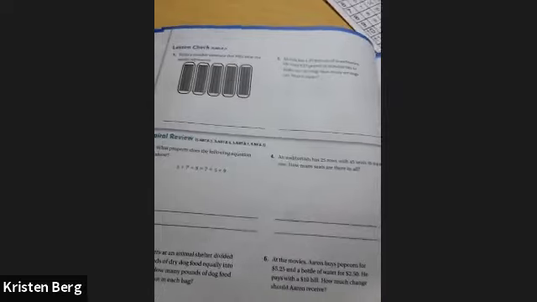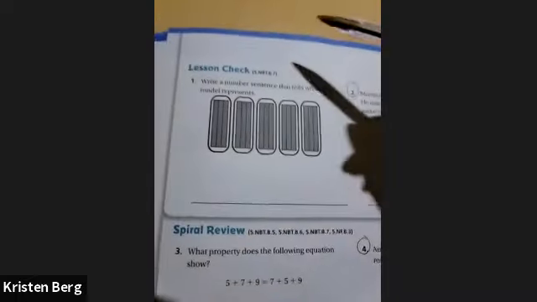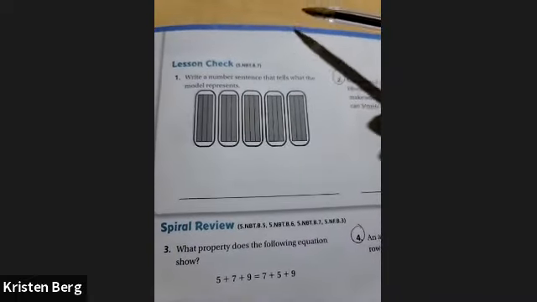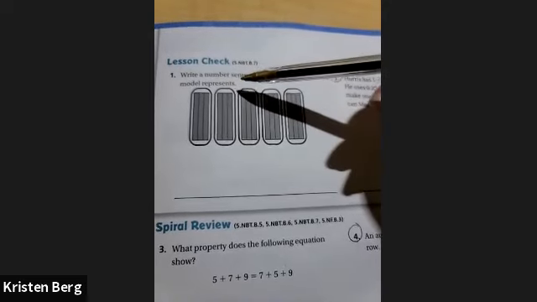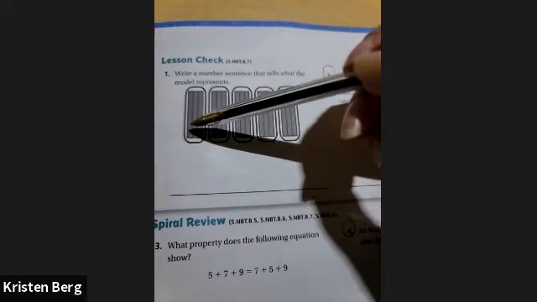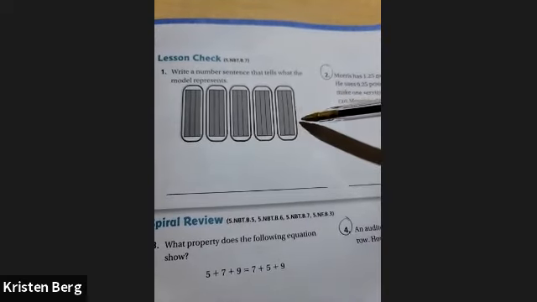All right. On the back, we are going to do this real quick. You will have 2, 4, and 6 on the back. Here we're going to do this one together. It says write a number sentence to tell what the model represents. So first of all, if you were to do this, you would have added up how many of these are there total, would be your dividend.